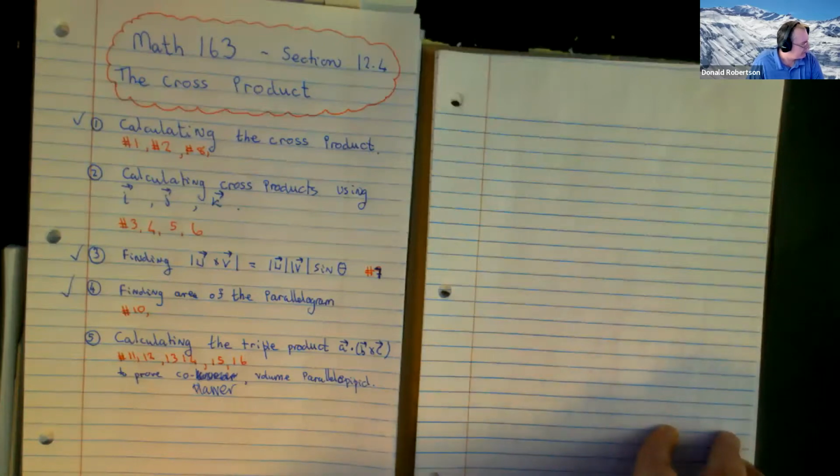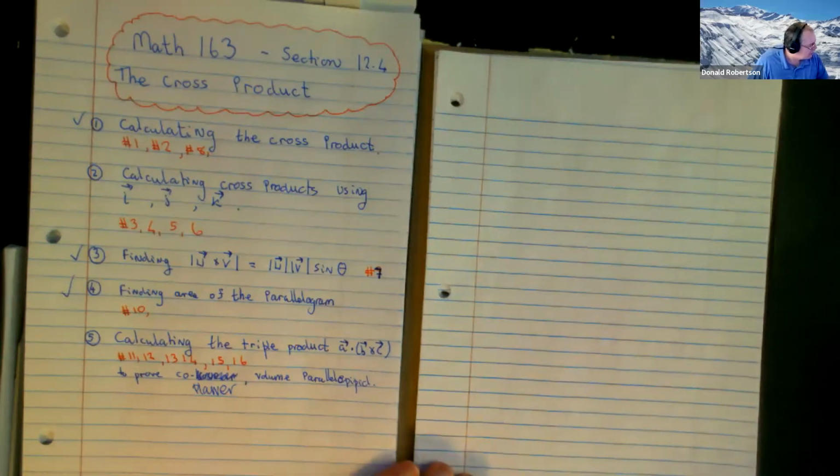Right, let's find a parallelepiped one. Quite a lot of the coplanars. Here's one.